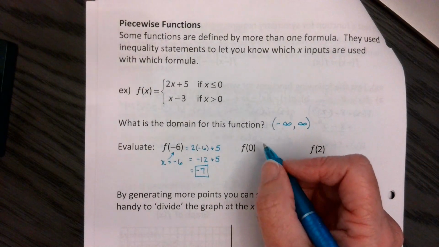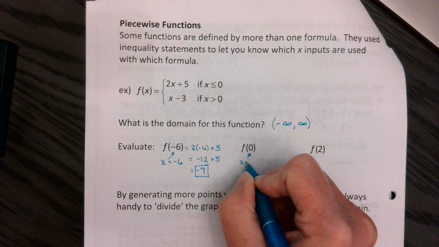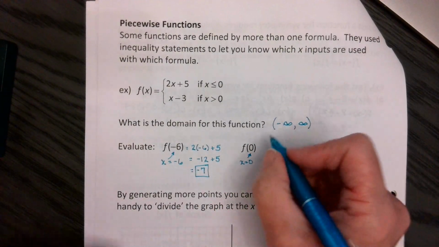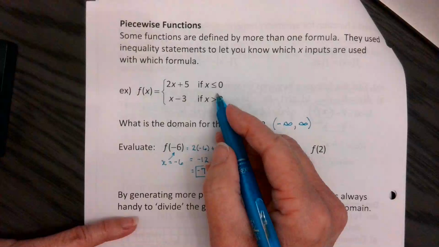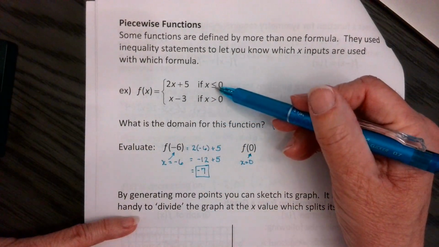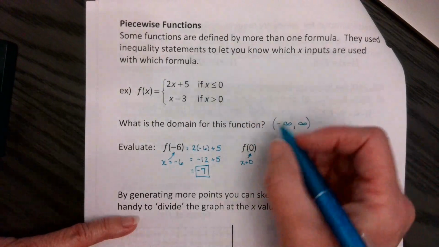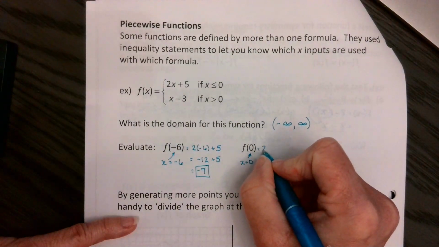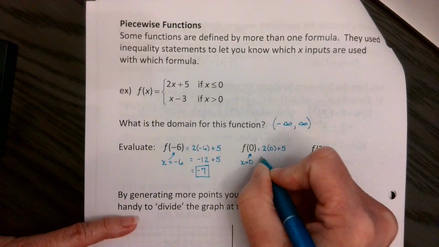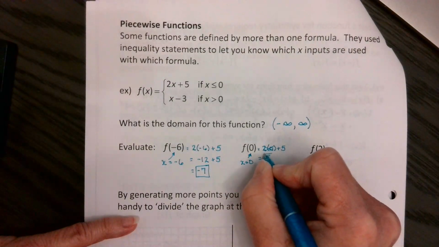Right here, this is telling us that x is equal to 0. So what you're going to do is go up here in the domain and see which one it fits. Does it fit here in the bottom or the top? Because this is equal to it, it fits in the top, so we're going to use that one again. 2 times 0 plus 5. 2 times 0 is 0 plus 5 gives us 5.